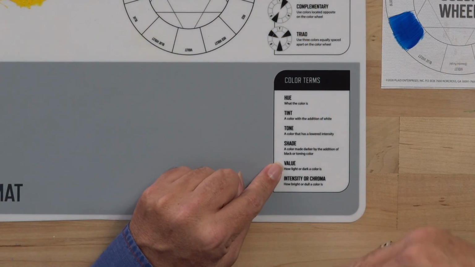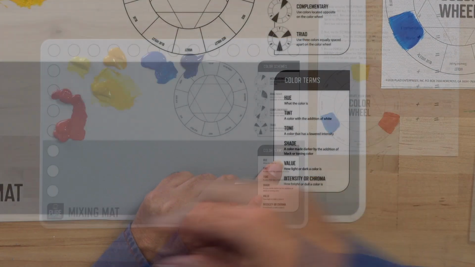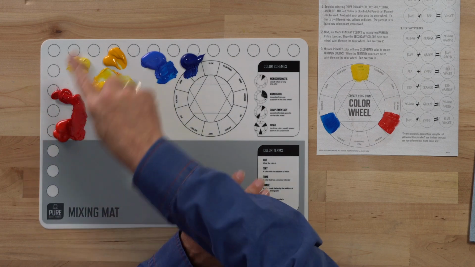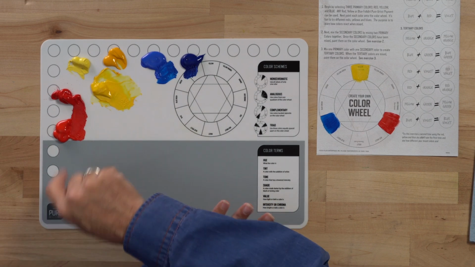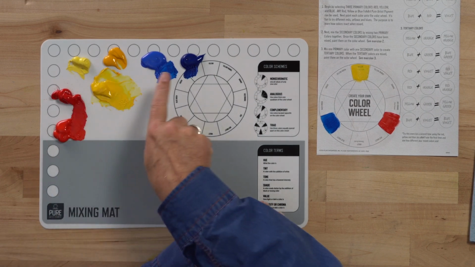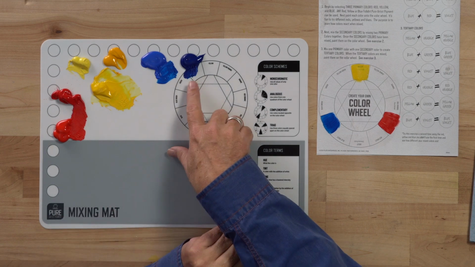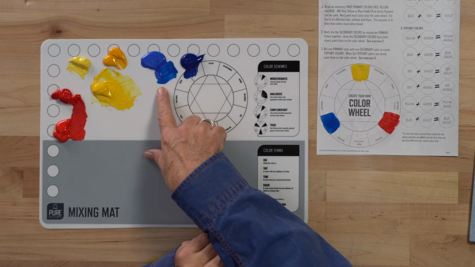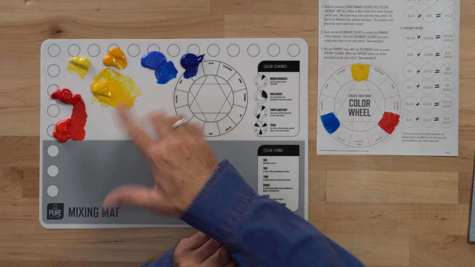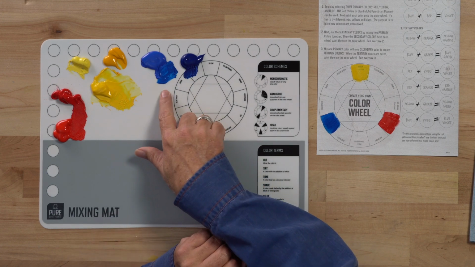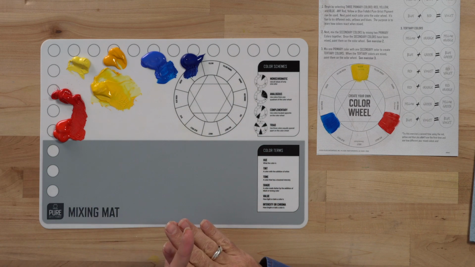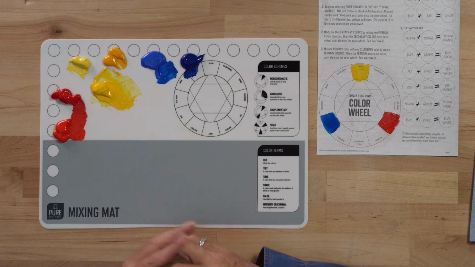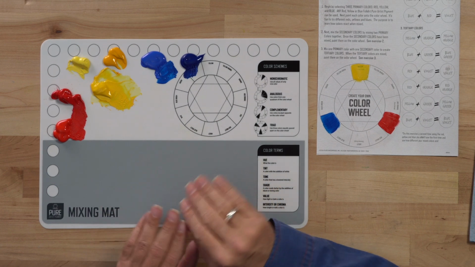So value is how light or how dark a color is. Just looking here on our palette, you could say that this yellow is a lighter value than this yellow. Or generally speaking, yellow is lighter than blue or red. You could say that this is a darker blue than this blue. So Prussian blue would have a lower value or a darker value than ultramarine blue. So that you can start to see now what hue and value are. And then intensity or chroma, I prefer the word intensity, is how bright or how dull a color is.